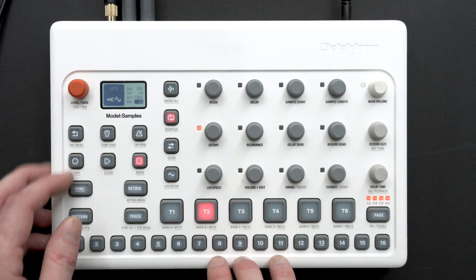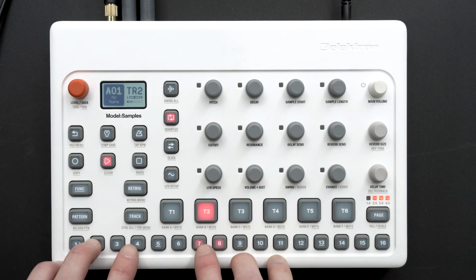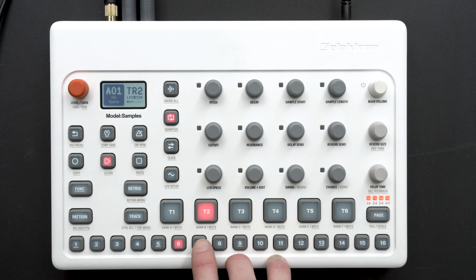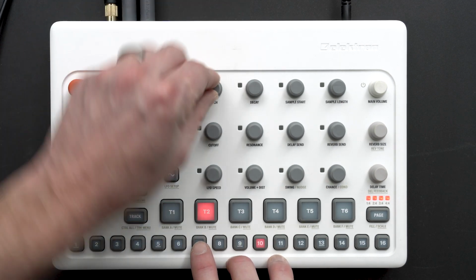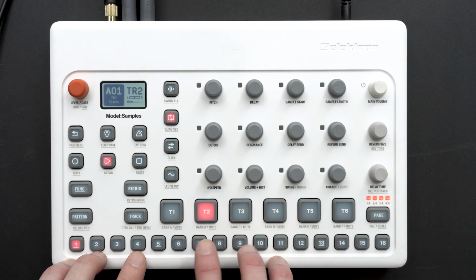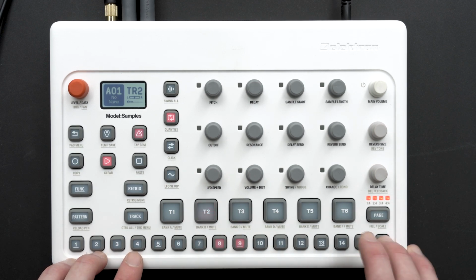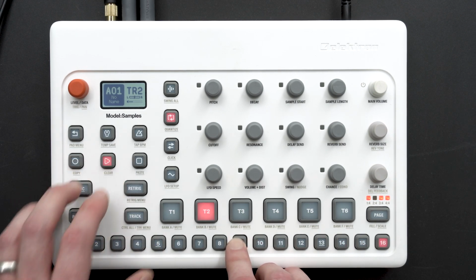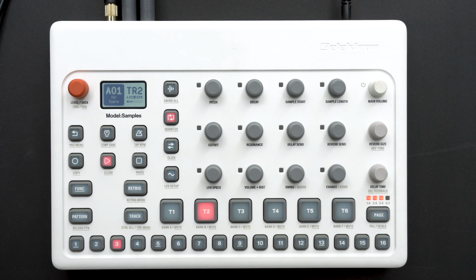Cool, so now I can hit play, let the sequence run, and jam a little lead line on top of the pad. Let me pitch this down so I can get more of a range here. You're never limited to the sounds that come stock on the machine. Find your own sounds that you can affect to create new sounds and jam along to grooves on your Model Samples.